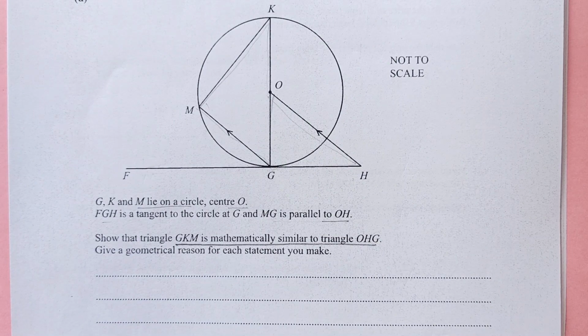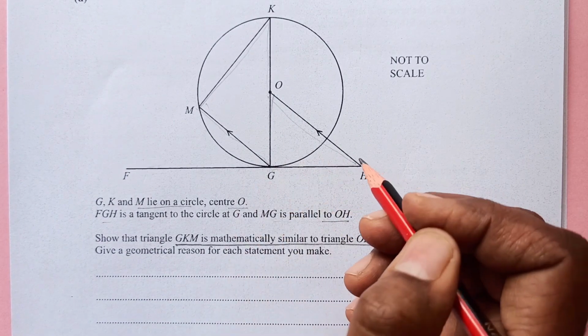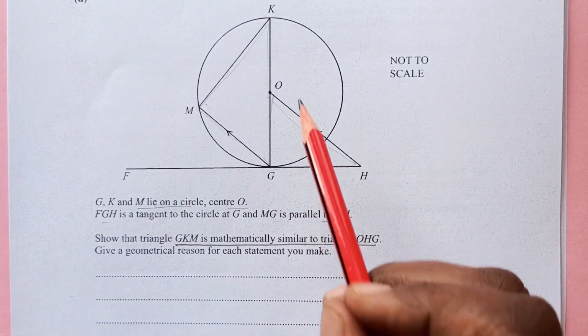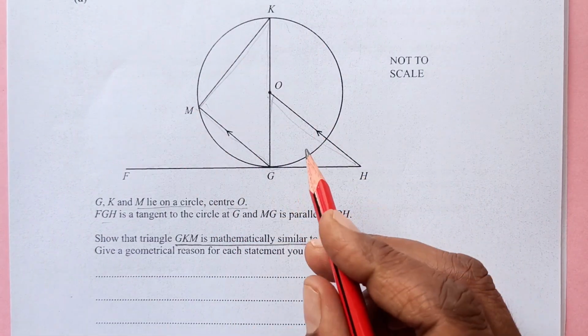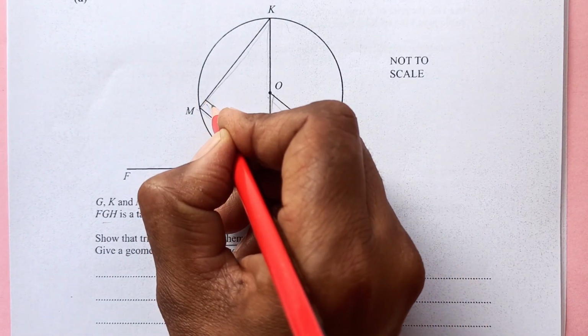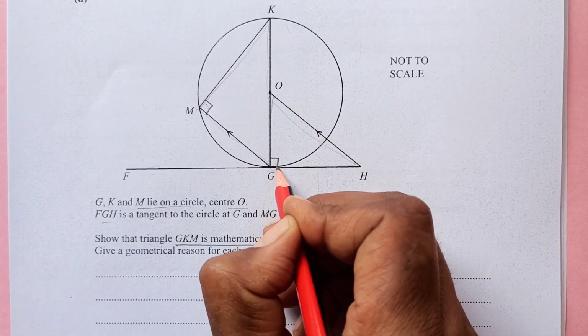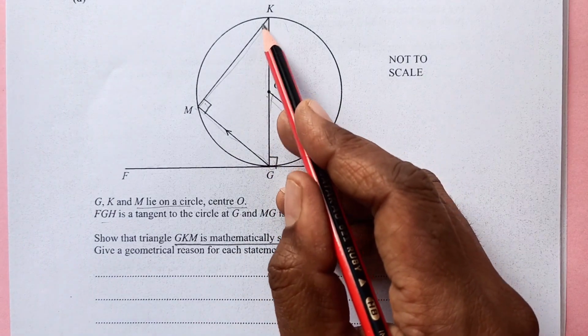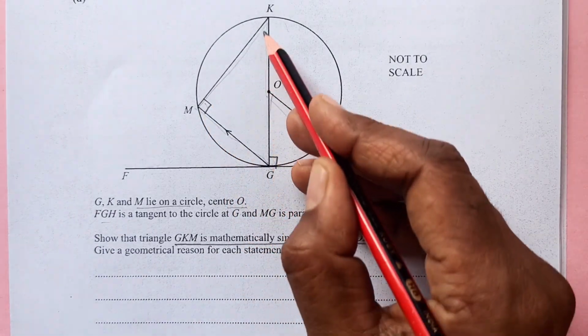For similarity, we need to have two angles equal, if we can prove two angles equal, or the ratio of the sides. We don't have the sides here, so we can just work with the angles. If I see here, this angle is 90, this angle is 90, because this is a triangle in a semicircle.